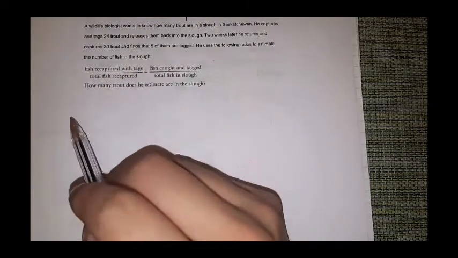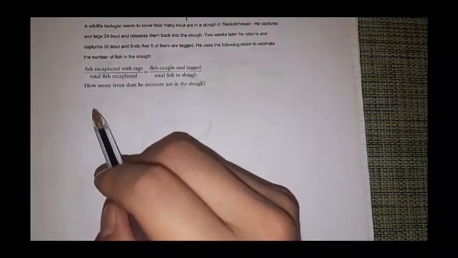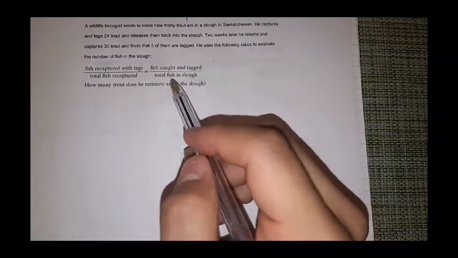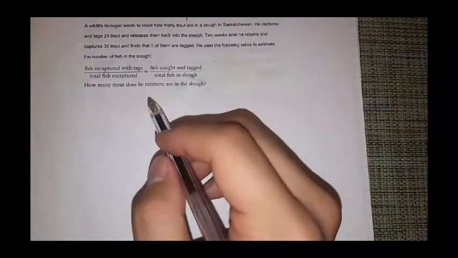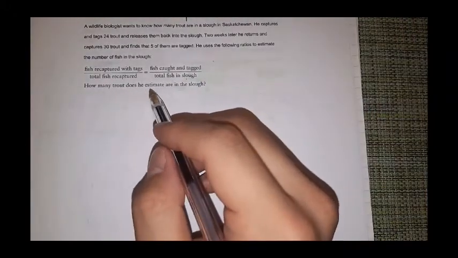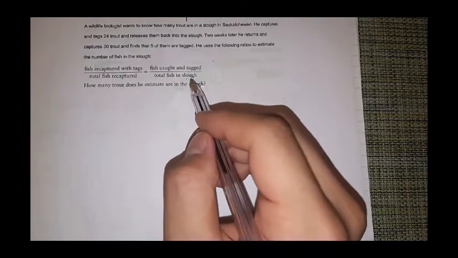Fish recaptured with tag over total fish recaptured, equals fish caught and tagged over total fish in slough. And the question asks you, how many trout does he estimate are in the slough? So we're talking about this number at the bottom. Let's write down what we know first of all. So let's go through the clues that we know already. Let's figure out anything that is given first.